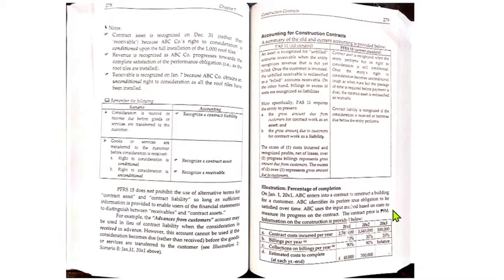Contract cost incurred per year. So, please take note of this. This is per year. So, kung ang kukumpitin mo is cost incurred to date, i-add mo yan lahat. Billings per year. Collections on billings per year. Estimated cost to complete at each year end.